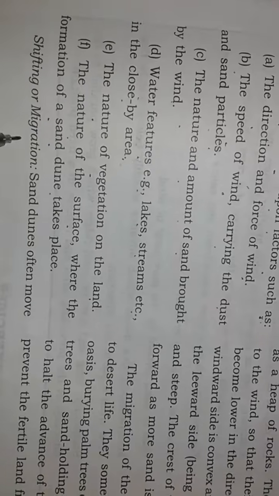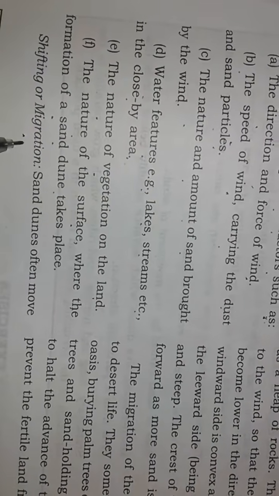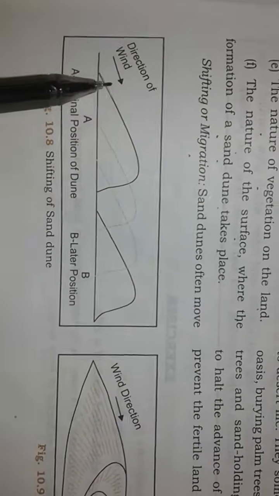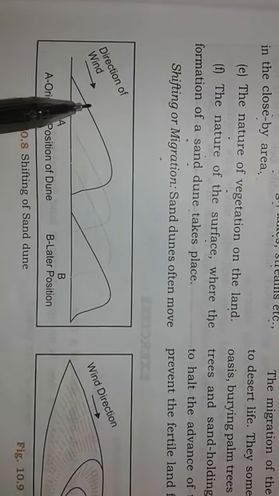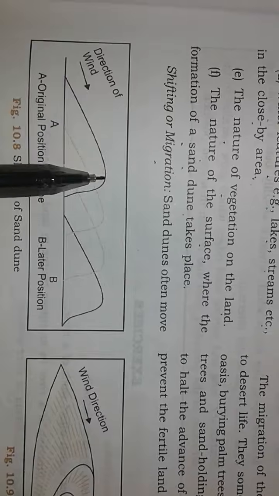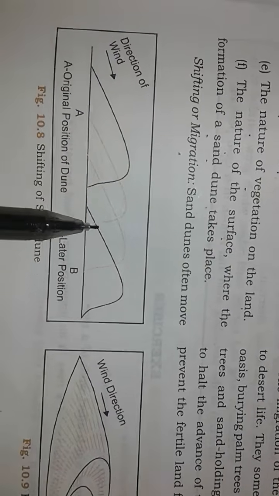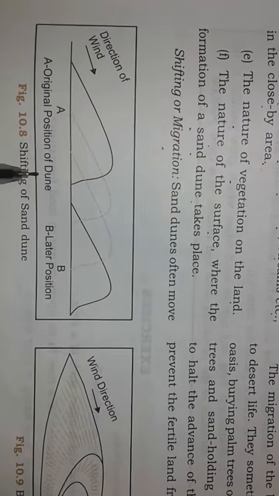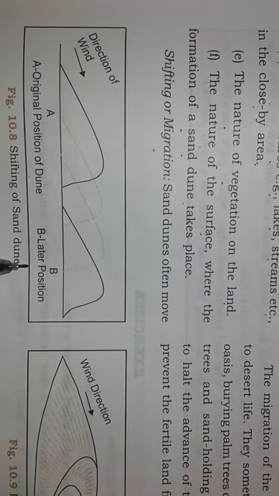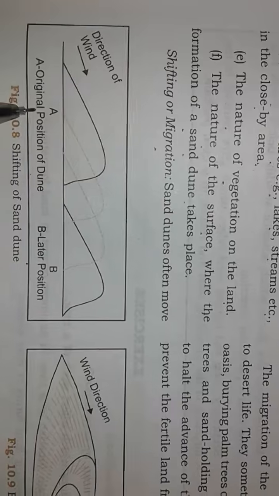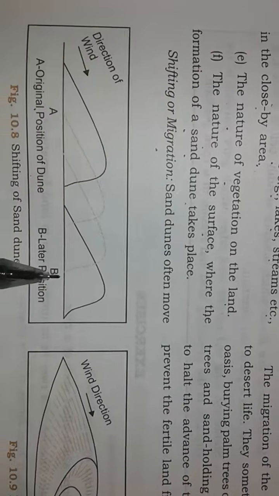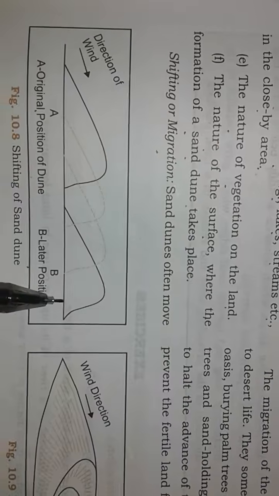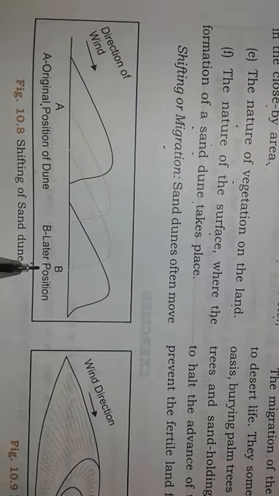Shifting or migration, another role for the formation of the sand dunes. See children, due to the wind, the sand will be taken away and again it will be blown and it will be deposited. It is the original position of the dune and it will be the lateral position. First it will be like this, and when it will blow away and when the wind will be settled down, the sand will also be settled down on the surface of the earth. This is the later position.